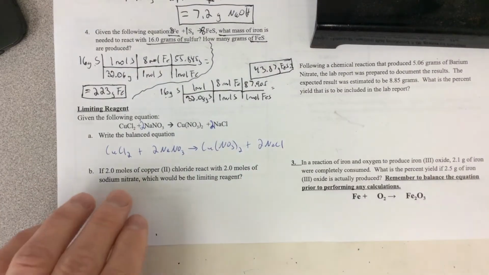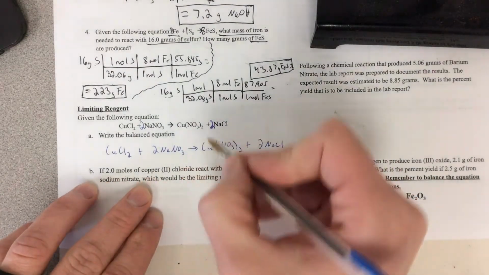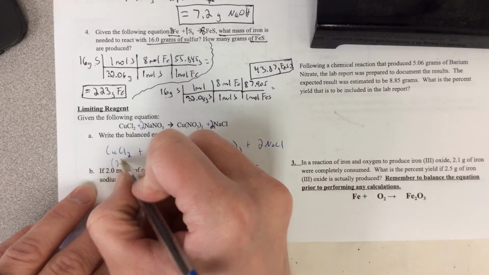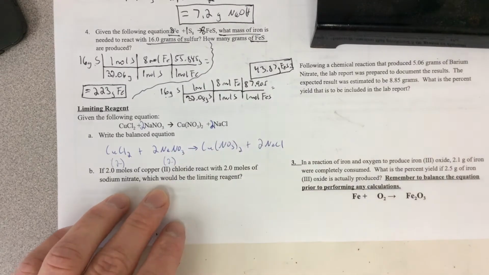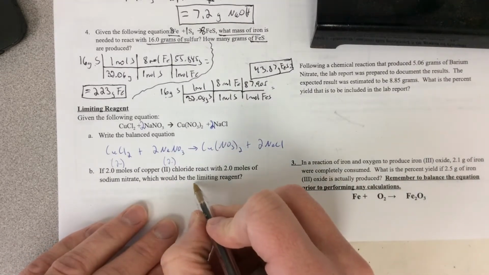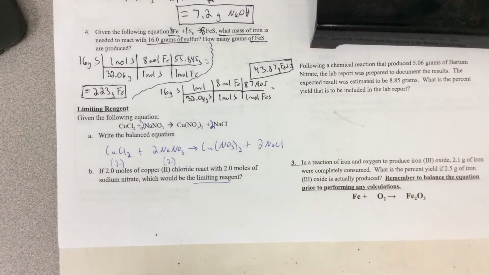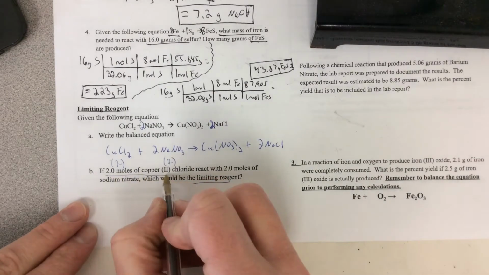Okay. Now it says if 2 moles of copper chloride react with 2 moles of sodium nitrate, which would be the limiting reagent? Meaning, which one of them is going to run out first? So we have to do 2 different equations here. So the first one, we're just going to start with 2 moles of copper chloride.